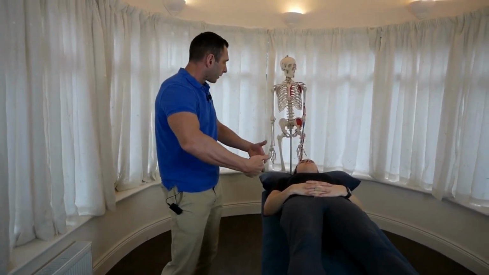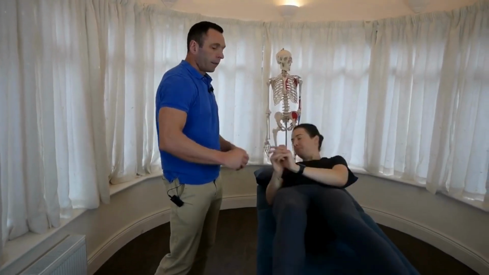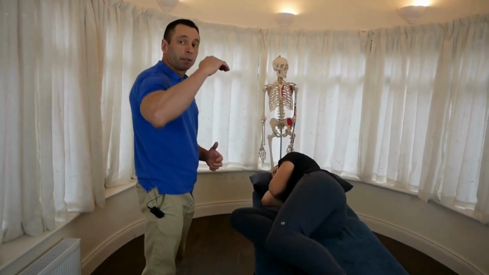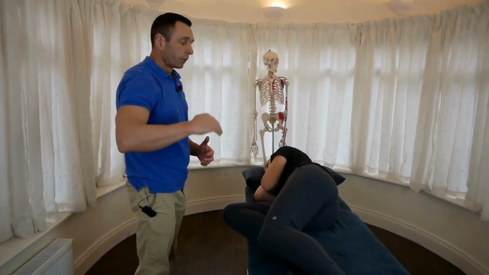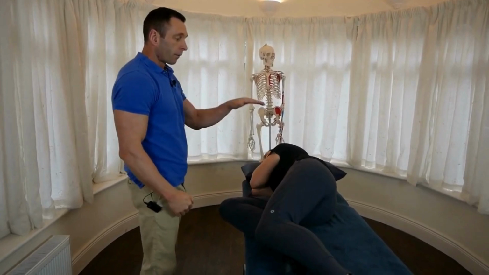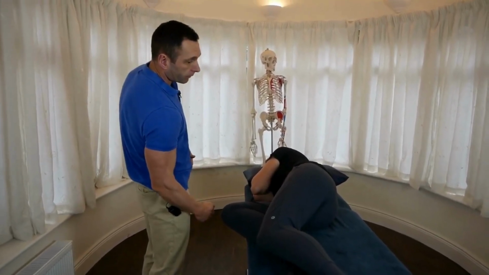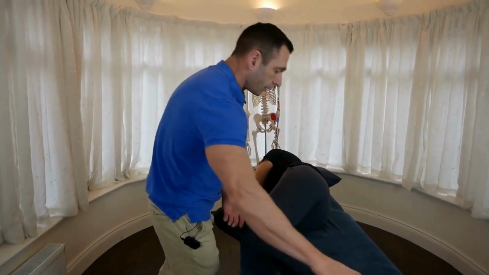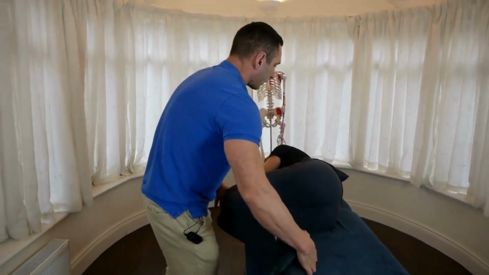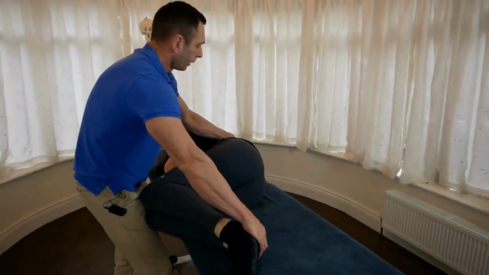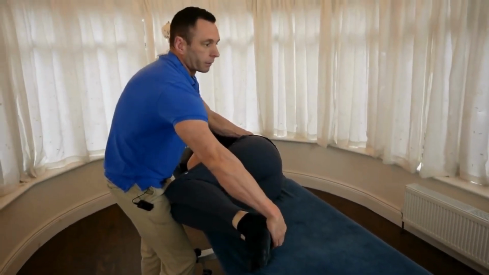So Nicola, I'm going to ask you to turn on your side to face me. So in this case what I want is the concavity to be facing toward the couch, so the rotated facets are upwards and the side bent facets are downwards. So what I'd like to do then is I'm just going to monitor the apex of the group dysfunction. So I'll be in around L2, L3.